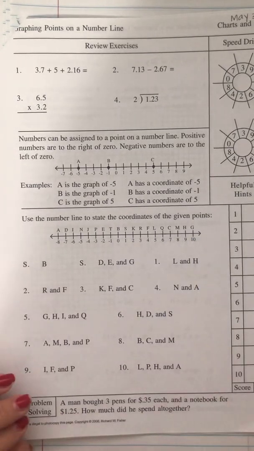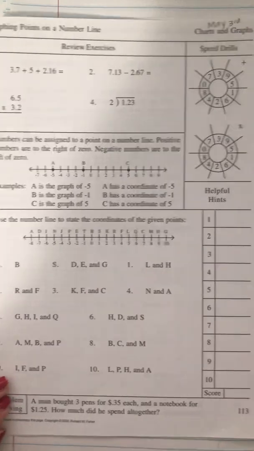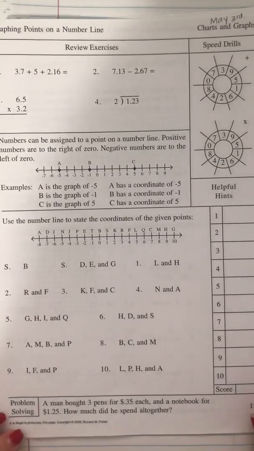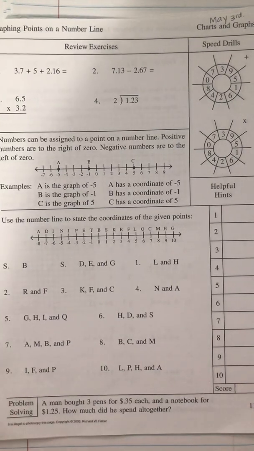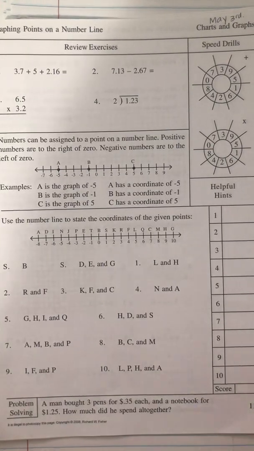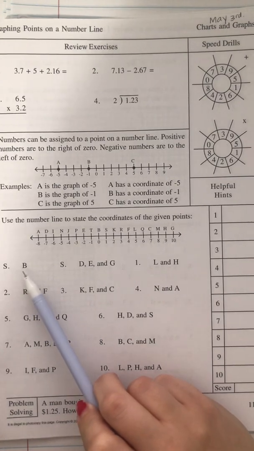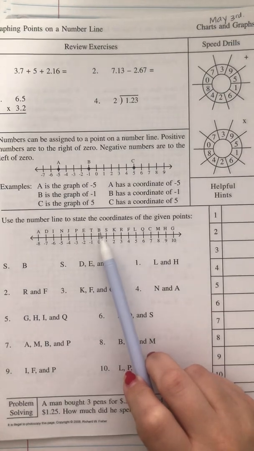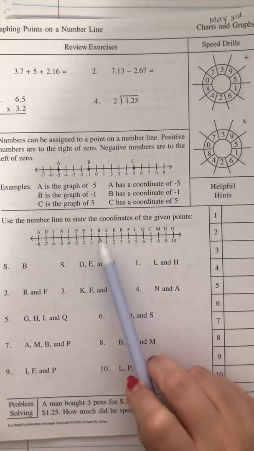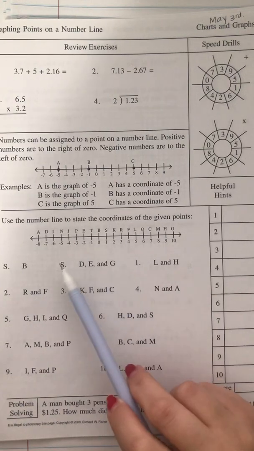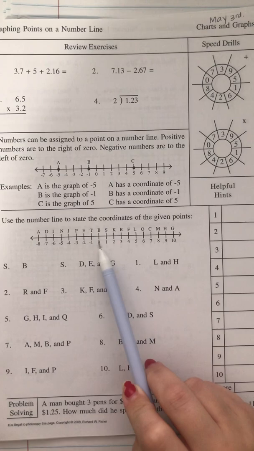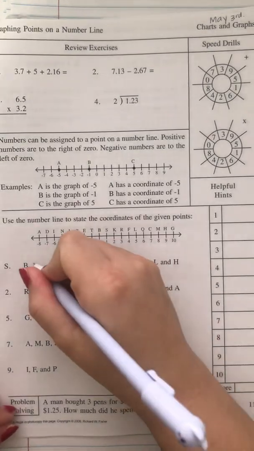Okay, so the first page here on page 113 is going to be quite easy because all you're going to do is use the number line to state the coordinates. So for the first sample, we have the letter B. So all we have to do is find the letter B and write down the number that the letter B is graphed on. So B is graphed on 0, or B has a coordinate of 0, so we would just write 0. Very simple.